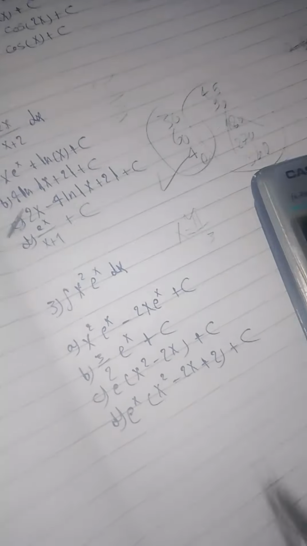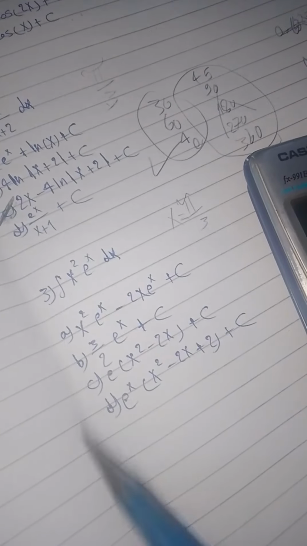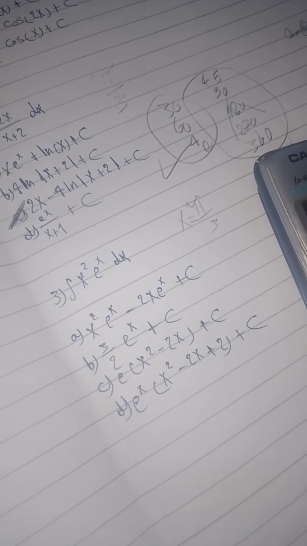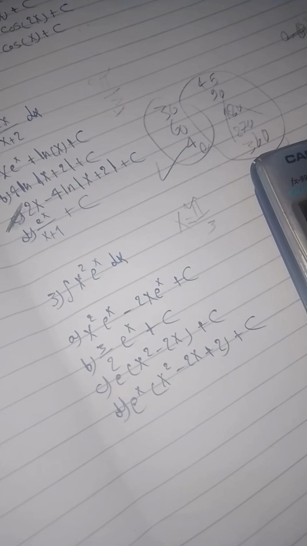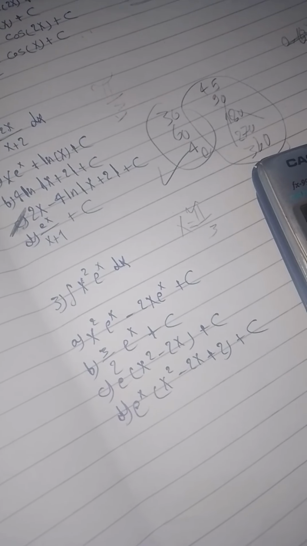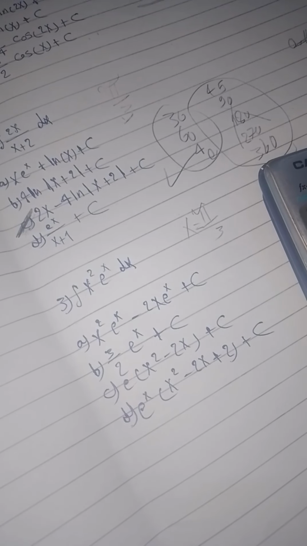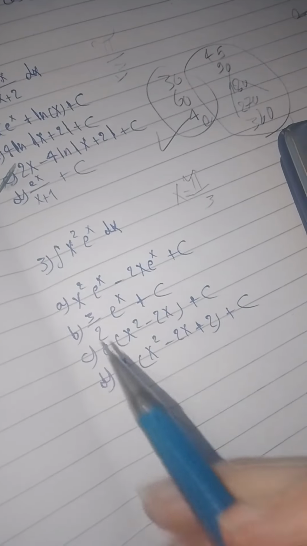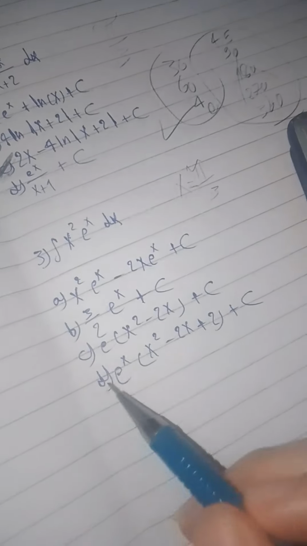Now what we're going to do is make differentiation for all the choices and substitute with x equals pi over 3 in all the equations. Finally, the one that would give you the value right here is going to be the right answer. So let's go direct to our right answer, which is D.